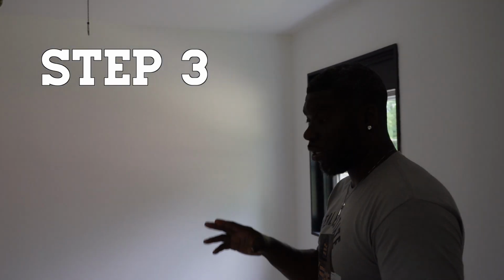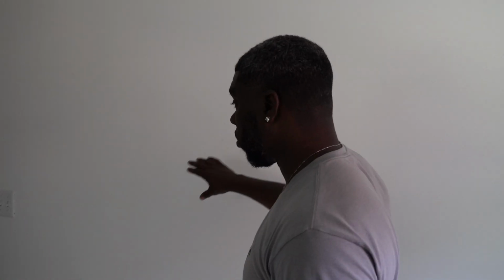Okay, so in step three, you want to make sure that all your guys are licensed, from your licensed plumber, the electrical guy, your HVAC, even framing. If you have to do any framing, that includes doing your framing before you put up your drywall.